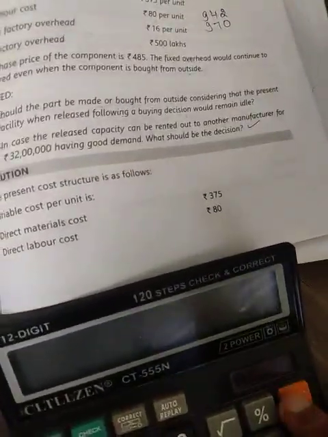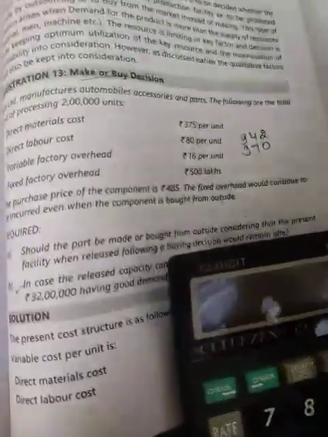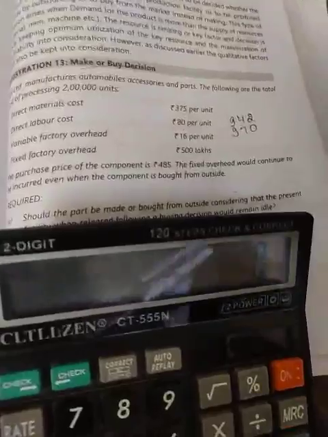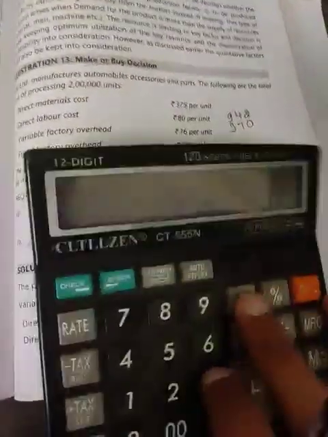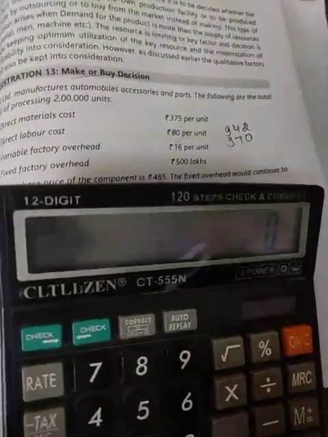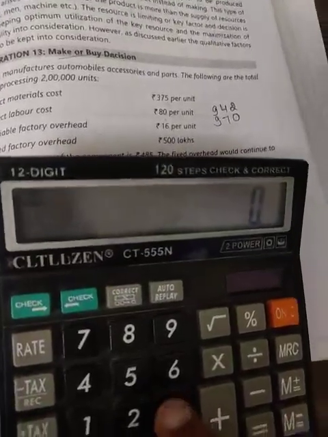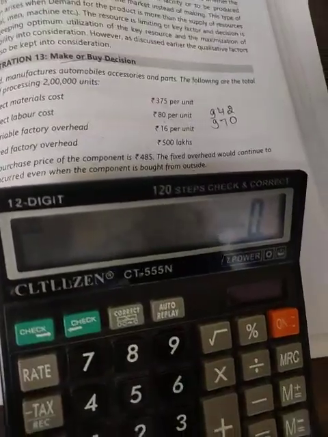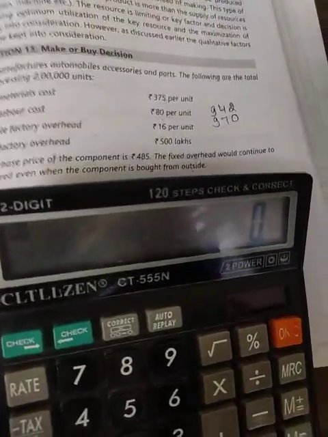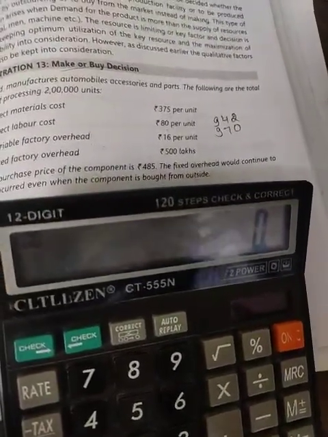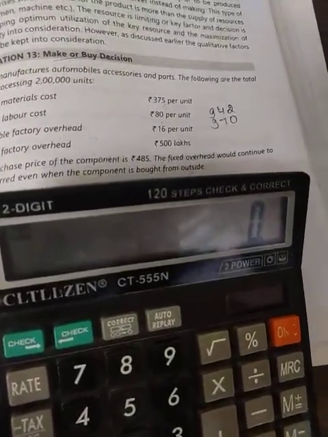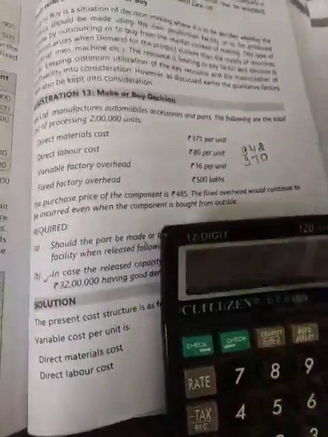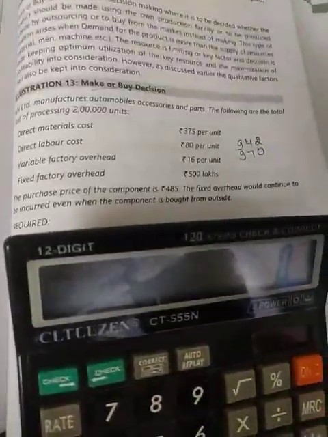So the per unit cost is given to us, the buying cost is given to us, and the manufacturing cost per unit we can also find out. So this is pretty simple, to find out whether we should buy or make it. The buying cost is 485 rupees per unit. So if our manufacturing cost is less than 485 rupees per unit, then we will go towards manufacturing it. Otherwise, we will move towards buying it from the outside market.